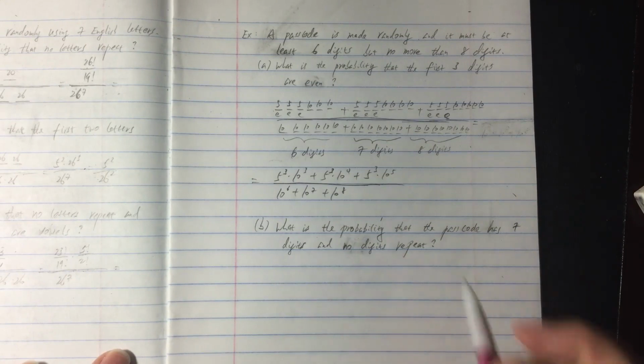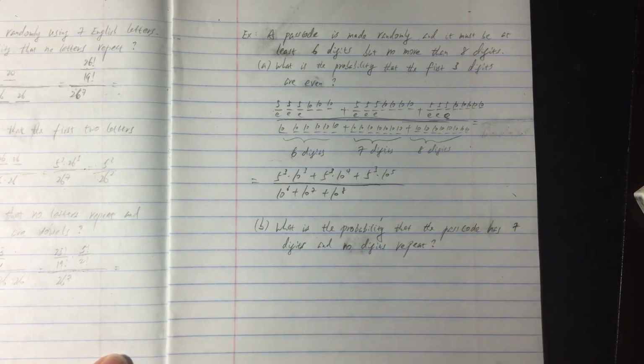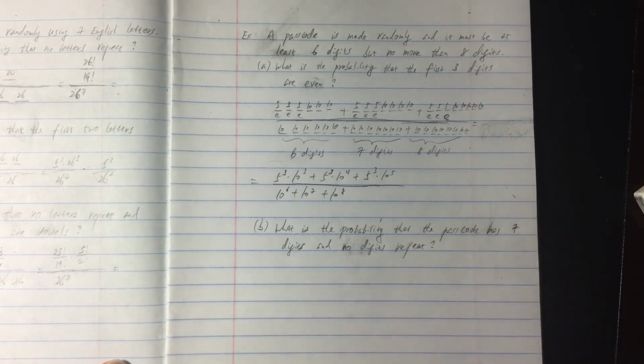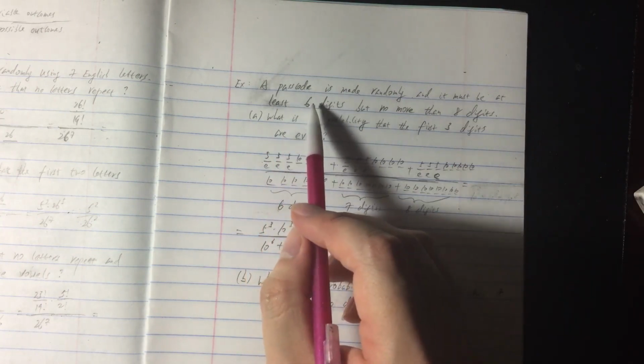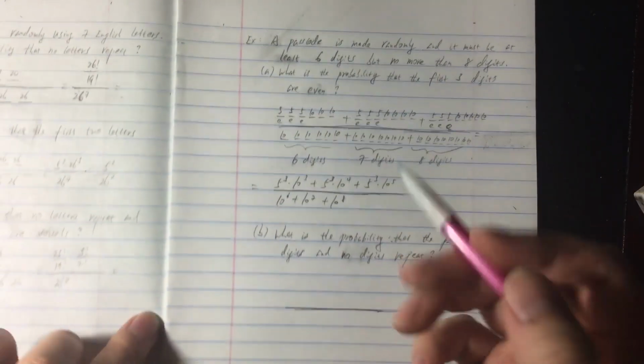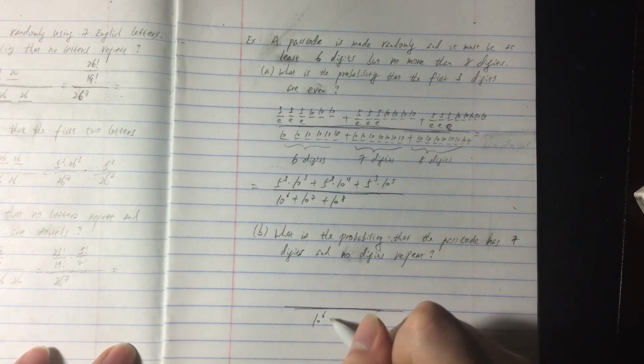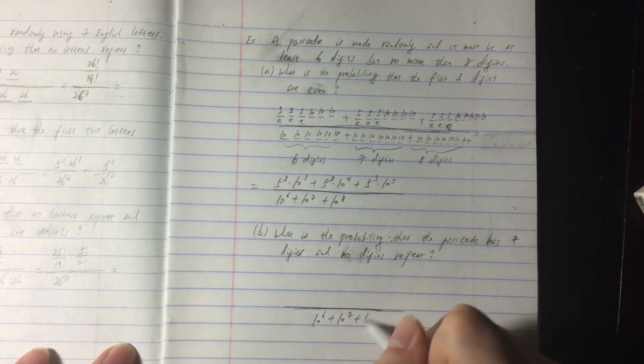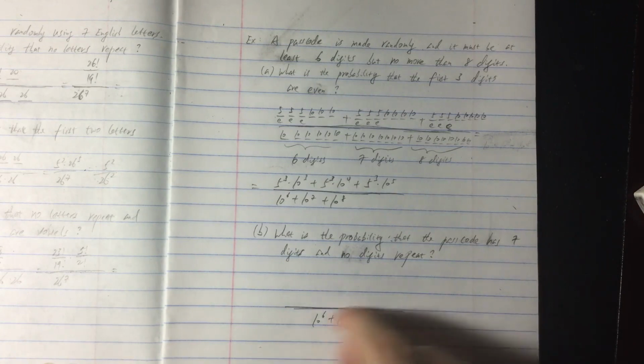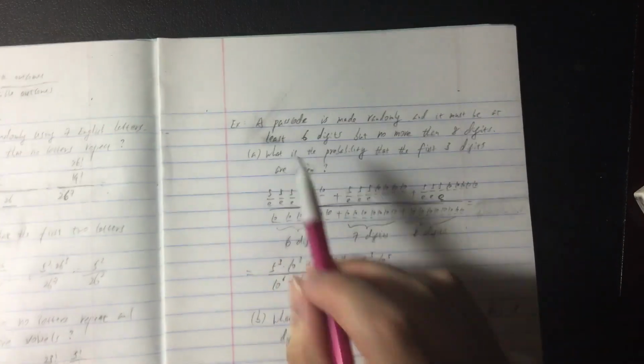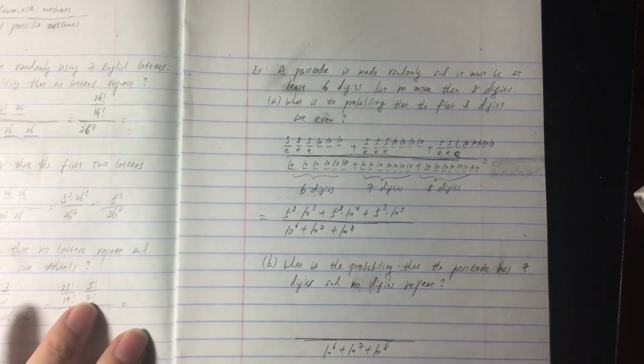What's the probability that the passcode has 7 digits and no digit repeat? Keep in mind that probability is always number of favorable outcomes divided by number of all possible outcomes. The number of all possible outcomes is a passcode that must be at least 6 digits but no more than 8 digits. The same as the previous part. So the denominator is 10 to the power 6 plus 10 to the power 7 plus 10 to the power of 8. We have this many ways to obtain a passcode that must be at least 6 digits but no more than 8 digits. That's the denominator. That's the number of all possible outcomes.